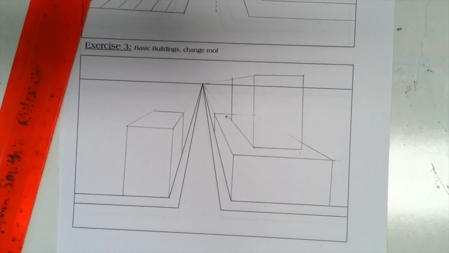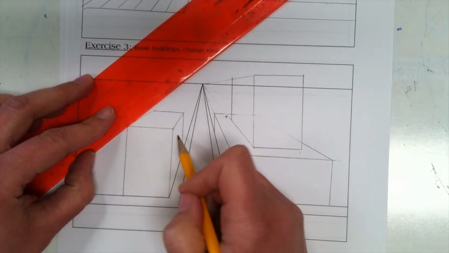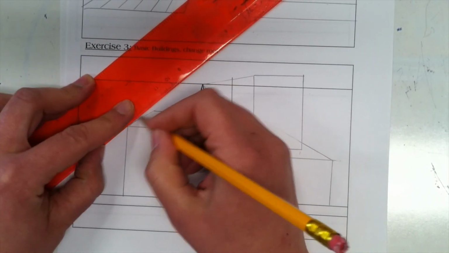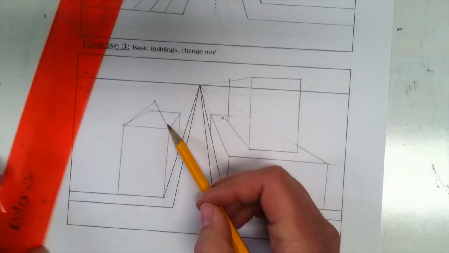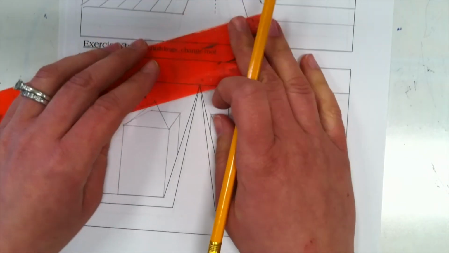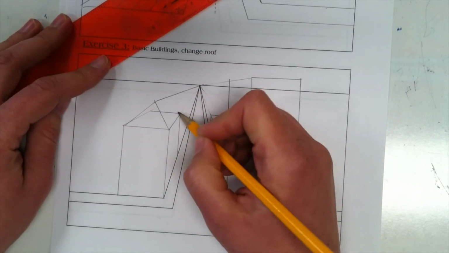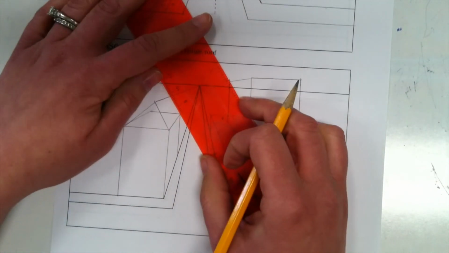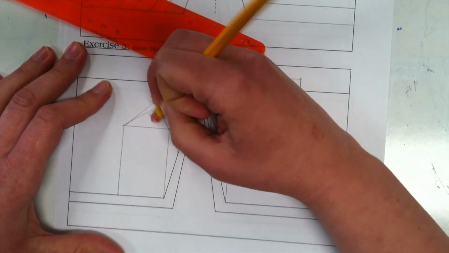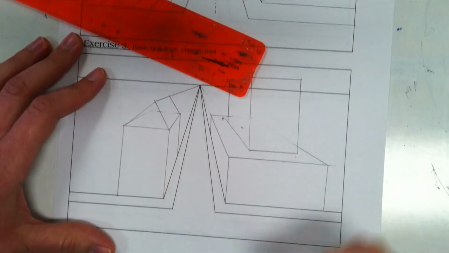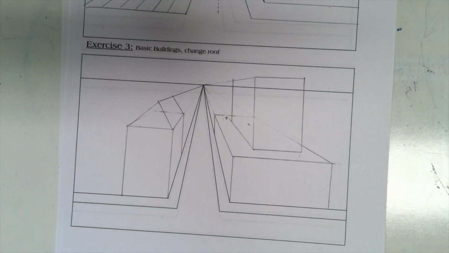If you'd like to change the roof line, you can. What you would do is, instead of doing the basic square shape, you can build a triangle on top. So build the triangle, okay. You're going to connect this point to the vanishing point. Let's connect that. Okay, now this back corner, I'm going to copy this angle right here, and just erase the excess lines. Okay, so that is basic building design and changing a roof line.